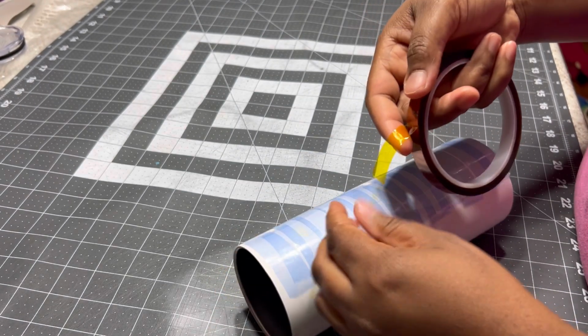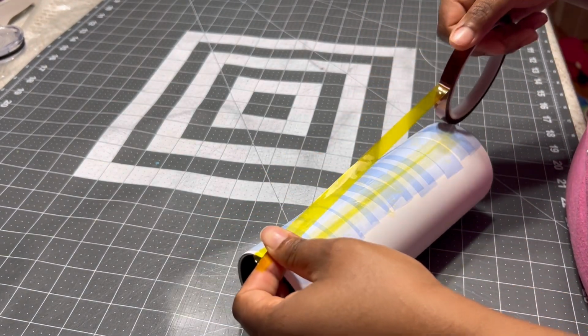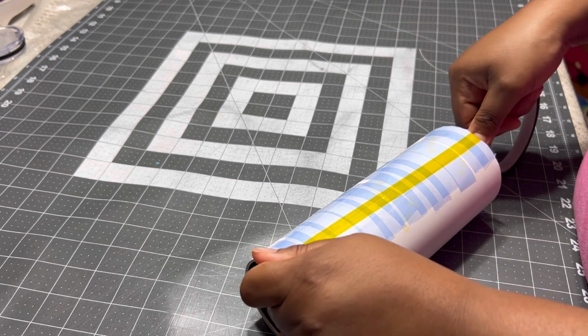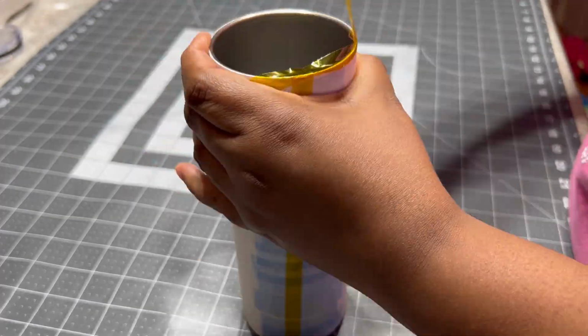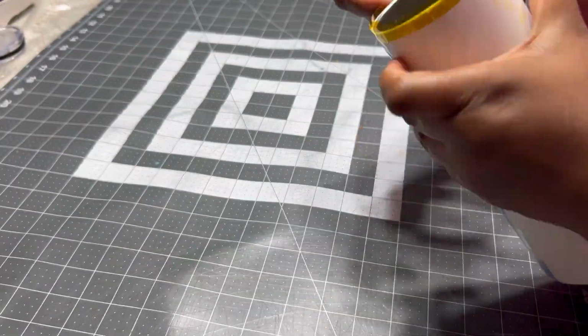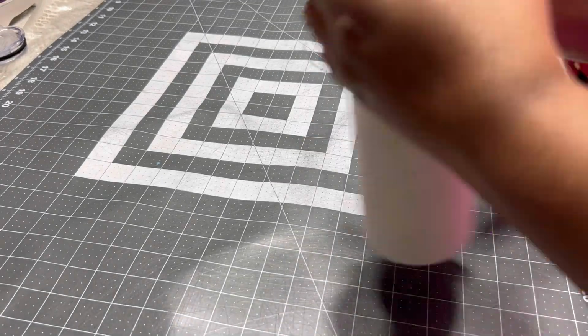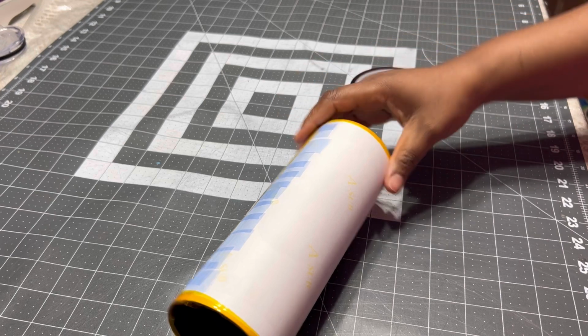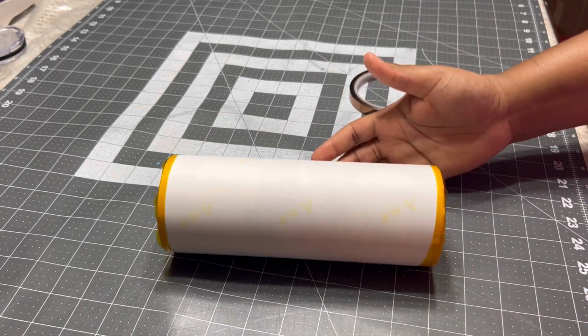I like just running the skinny tape along this area. So now this is ready, we're going to press it.